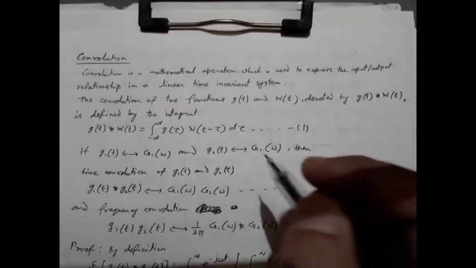So there will be some change in frequency in the frequency domain. So these are a few properties that we will use in this particular subject.